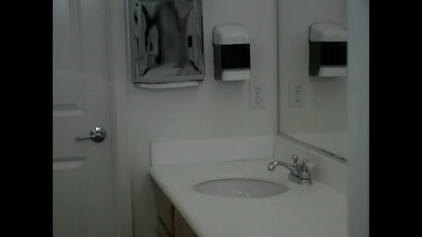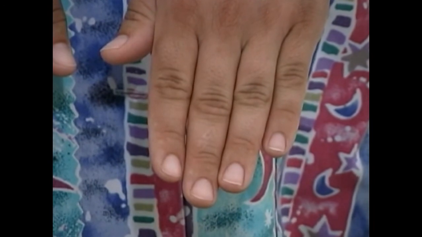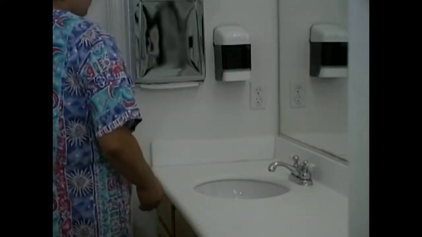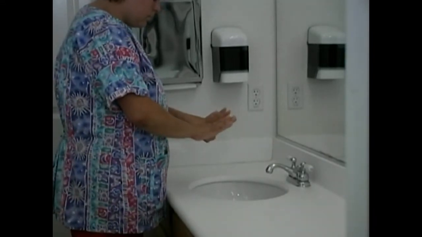Follow these steps when washing your hands. Use an easy-to-reach sink with warm running water, soap, and paper towels. Push your wristwatch and long uniform sleeves above the wrists. Avoid wearing rings while at work. It is recommended to keep fingernails short and filed. Inspect surface of hands and fingers for breaks or cuts in skin and cuticles.